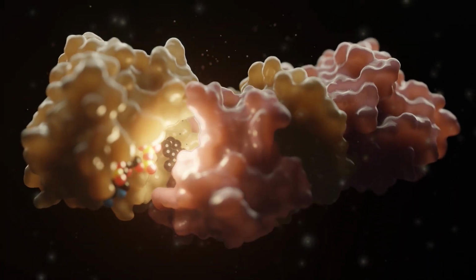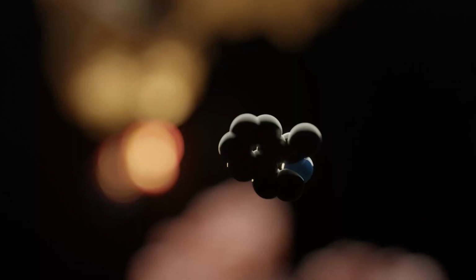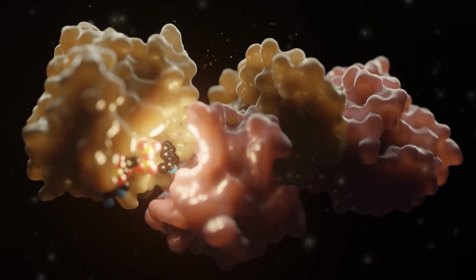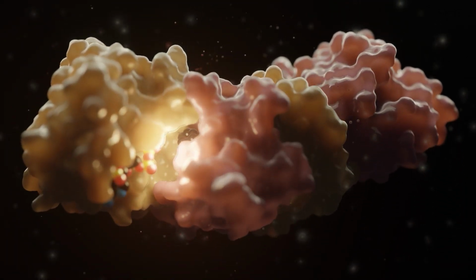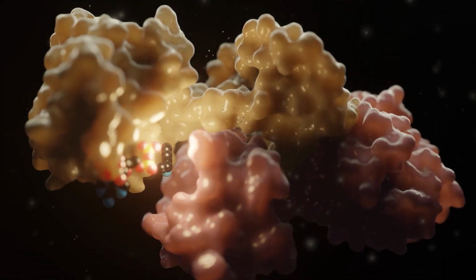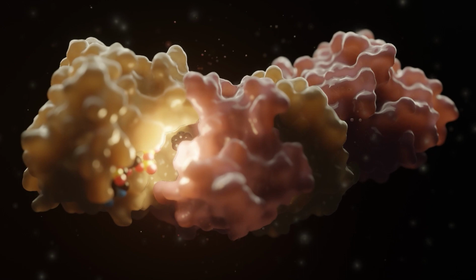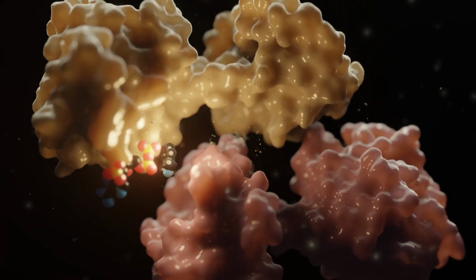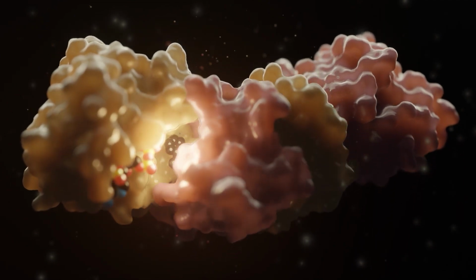And the animation that I would like to produce with you is just the substrate finding its way into the active site. You can also see there are a couple of dust particles flying around, so we are also going to incorporate that kind of animation into the tutorial. But apart from that, I would say let's just start.